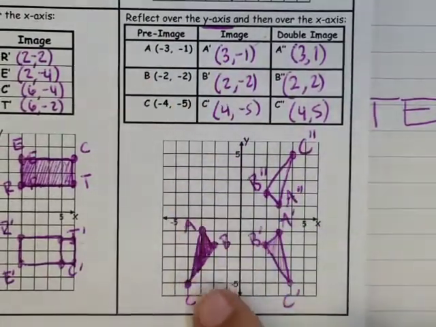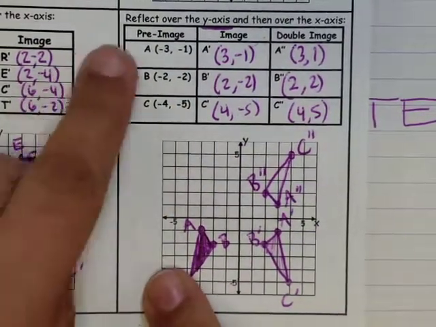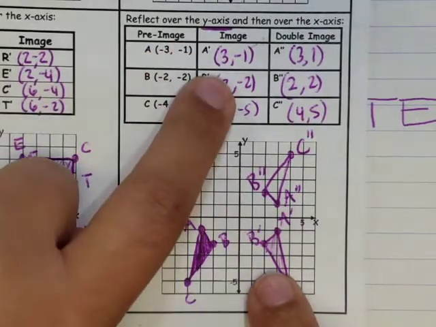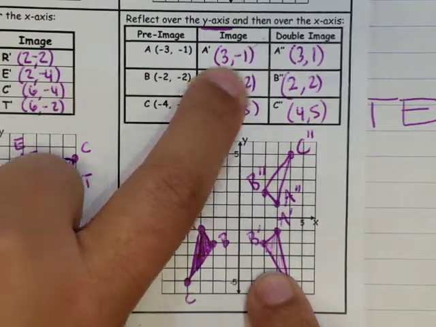And then here you had to do it twice. So this is my pre-image, my original one, this one. This is my image, and this is my double image.